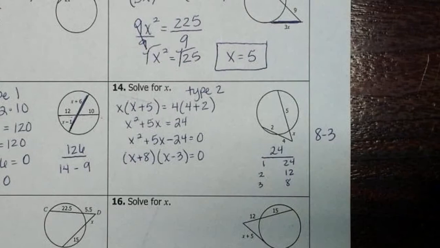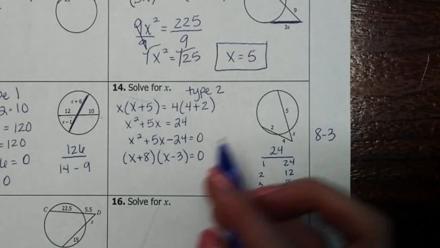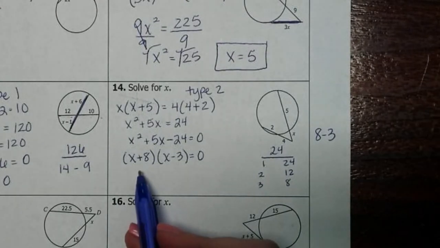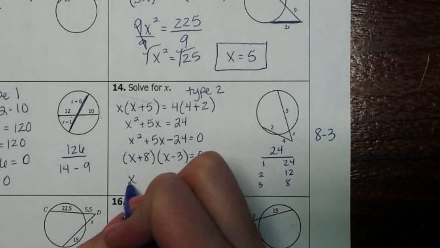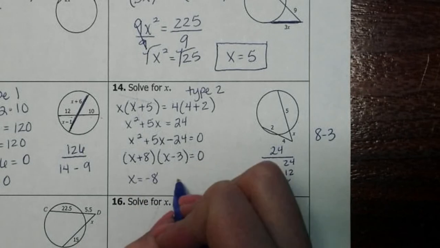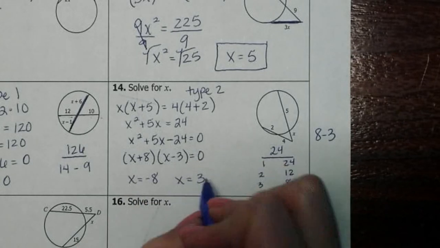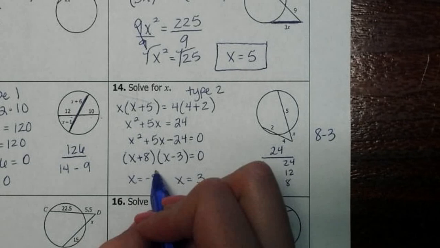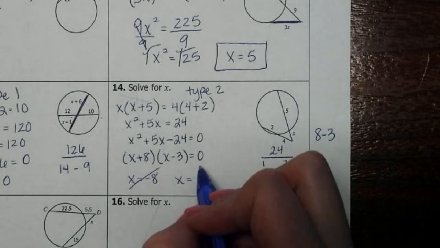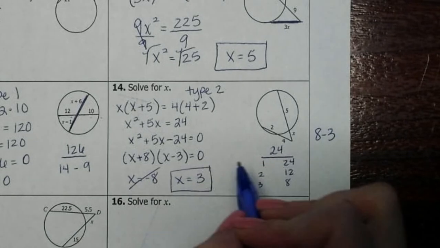And then if I solve them, all that happens really is that your sign changes. So x will equal a negative 8 and x will equal a positive 3. But you know that this one cannot work. You can't have a negative segment. So x is 3.